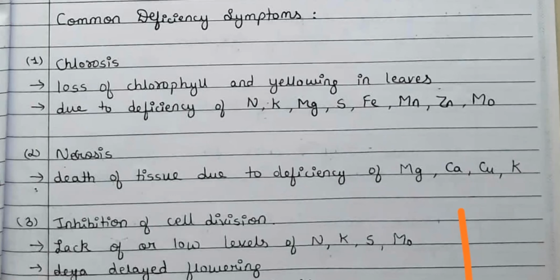Next, after that, the second is necrosis. Necrosis meaning what? Death of the tissue, right? Particularly the leaf tissue. In leaves you must have seen that leaf margins turn into black or brown color. That we call death of the tissue, due to deficiency of what?